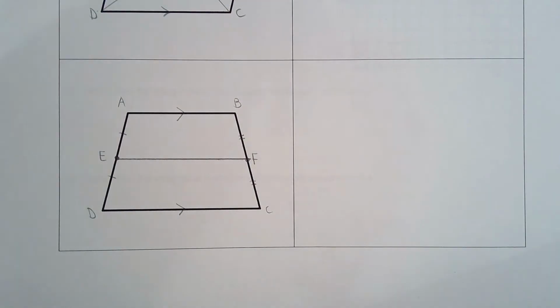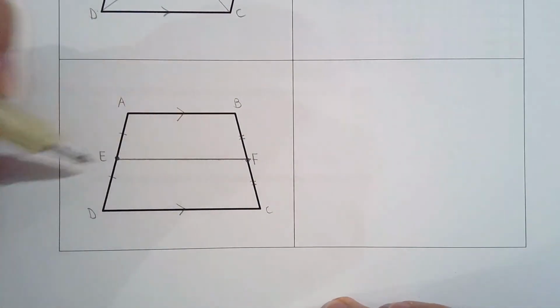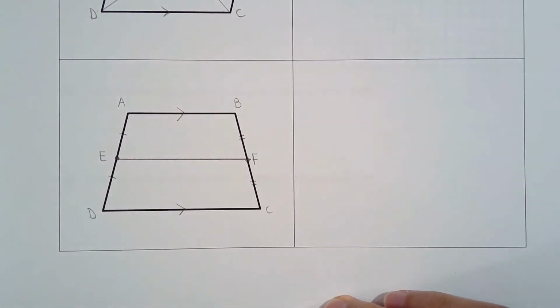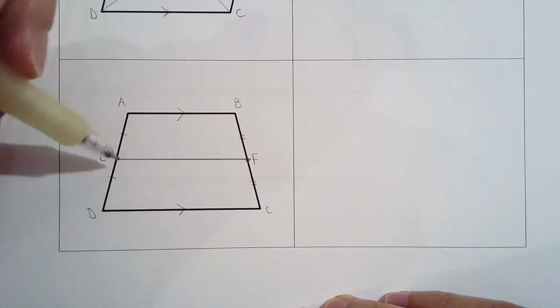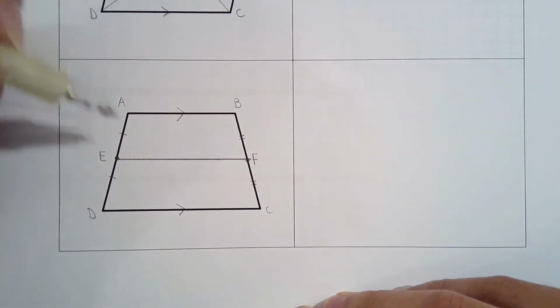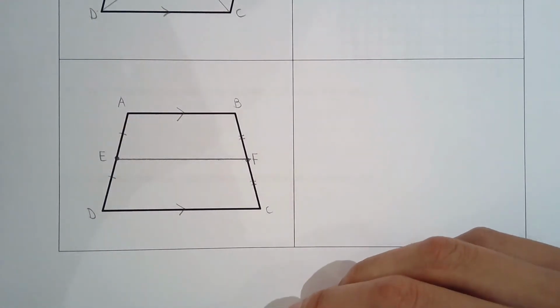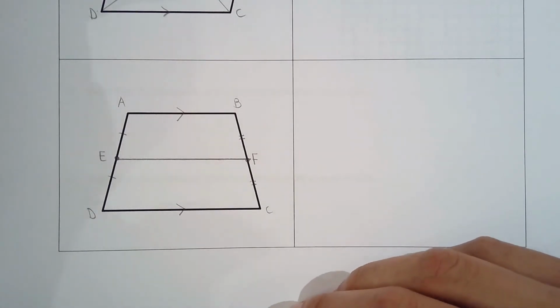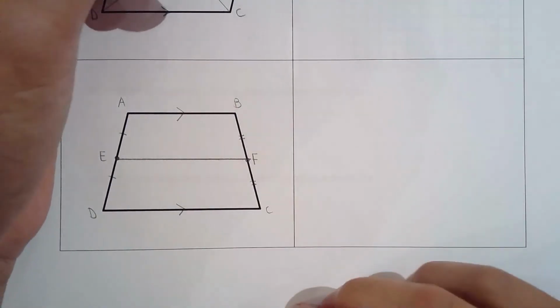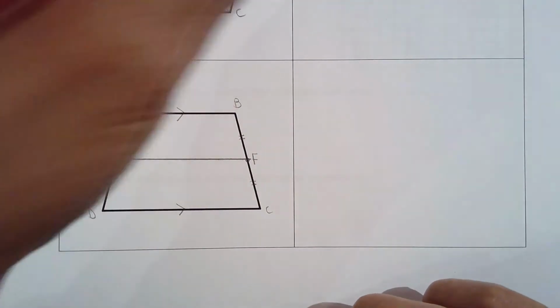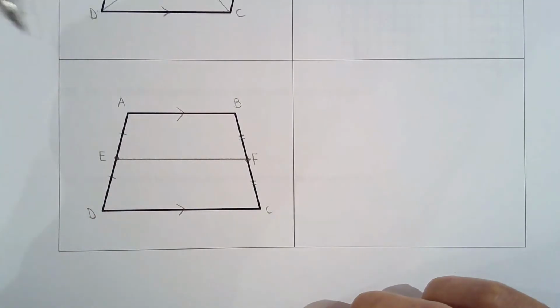Alright, so this line segment is very similar to the mid segment of a triangle. In fact, some textbooks call this the mid segment of a trapezoid. Some people call this the median of a trapezoid, and some textbooks call this the midline of a trapezoid. So there's a lot of different names we give it, but I believe the textbook goes with midline.